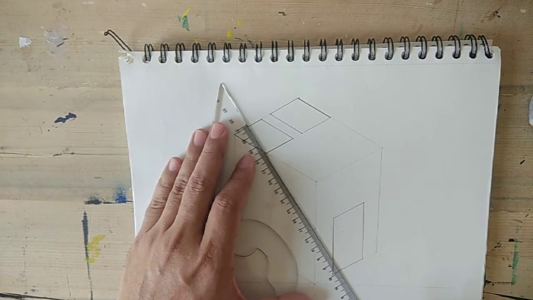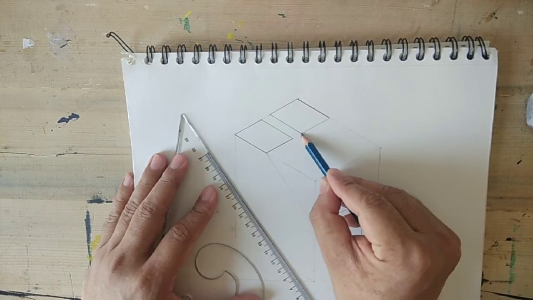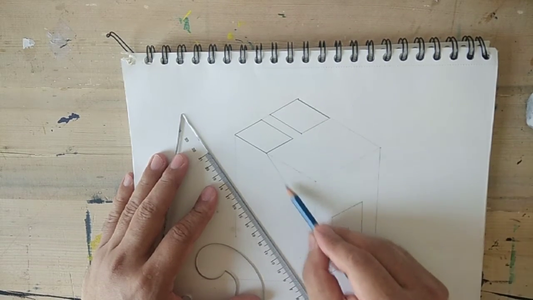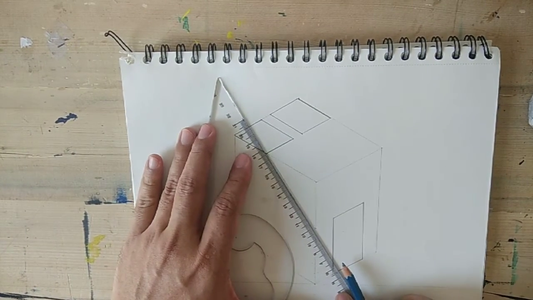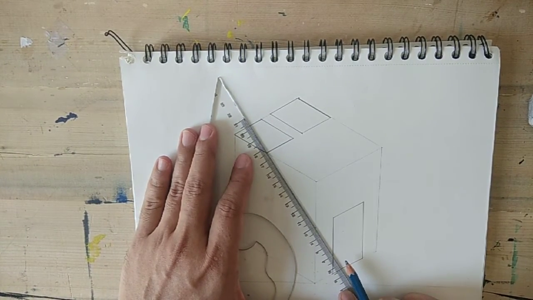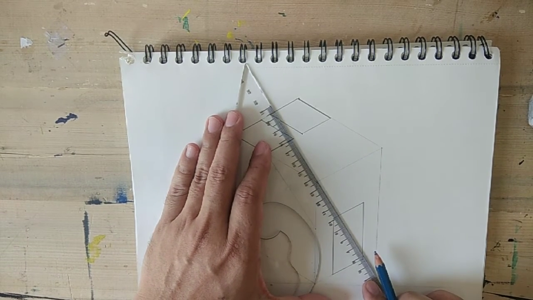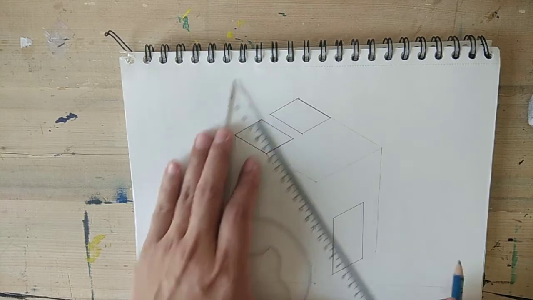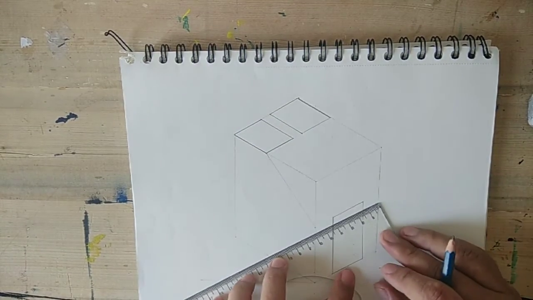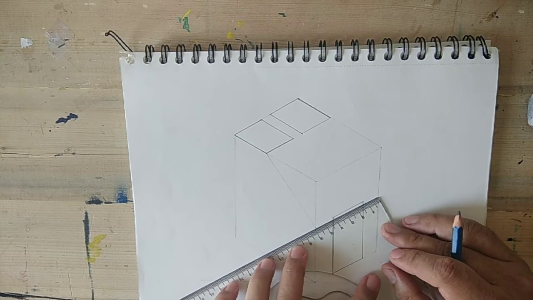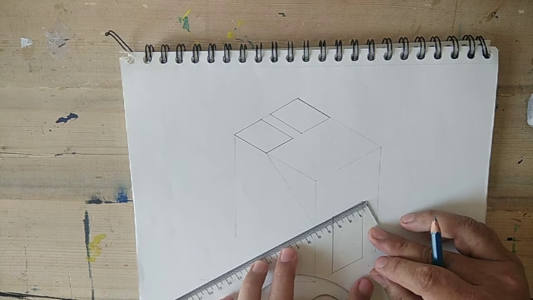Now class from this point and this point draw a projection of non-isoline slope light in shade. So class I don't have a roller scale, so I will just take projection here.